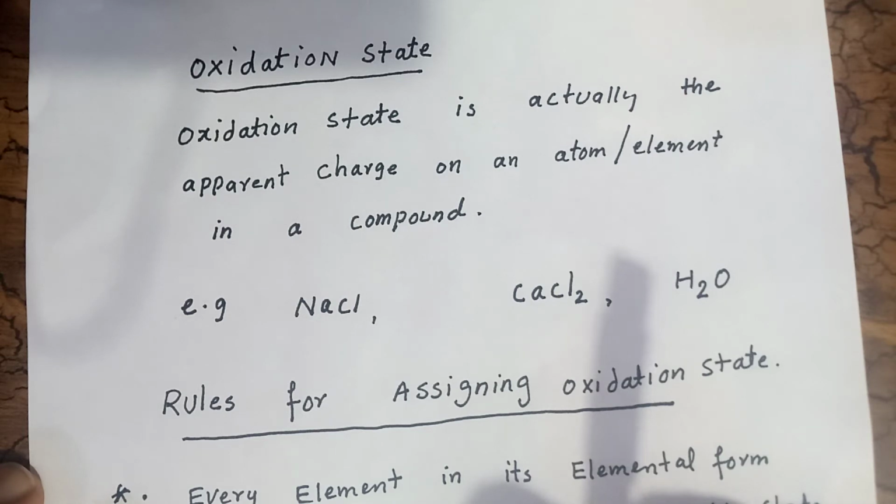Today we are going to discuss oxidation state and the rules for assigning oxidation state. Just stay with me for 3 minutes. You will be able to assign oxidation state to any element or any atom in a molecule or a compound. Okay, so first of all, what is oxidation state?